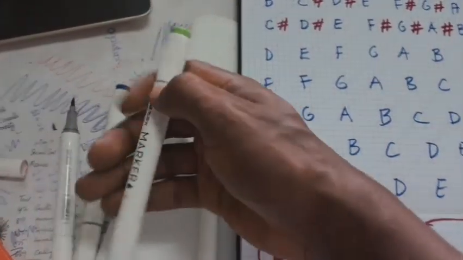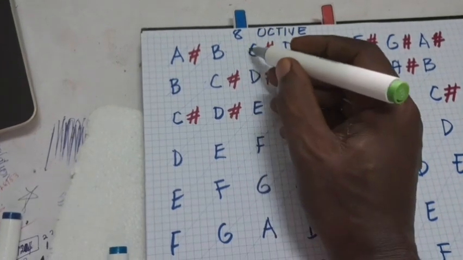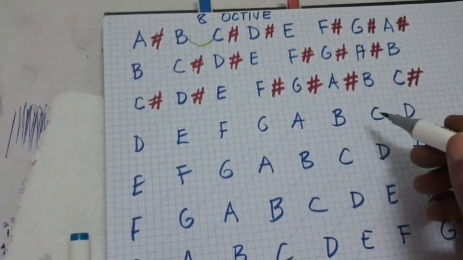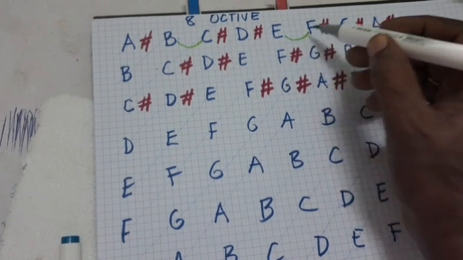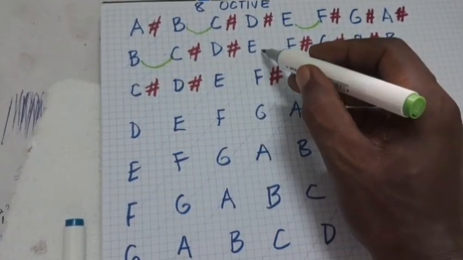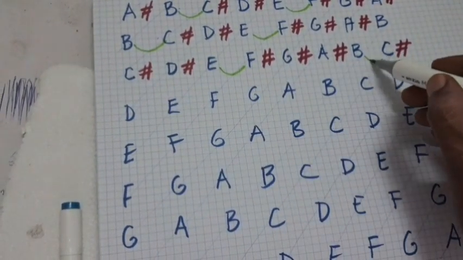Maybe we can do something like this. In between B and C, we have nothing. And then E, so you can notice, from E, nothing. From B, nothing.